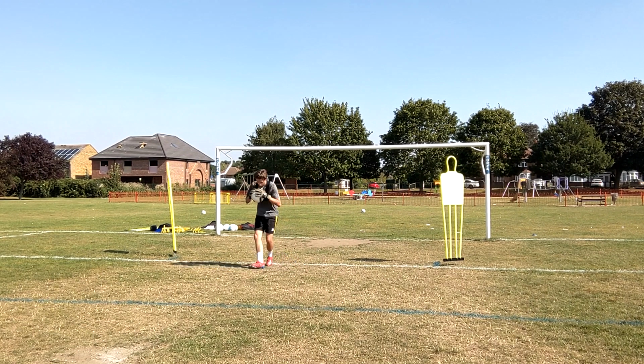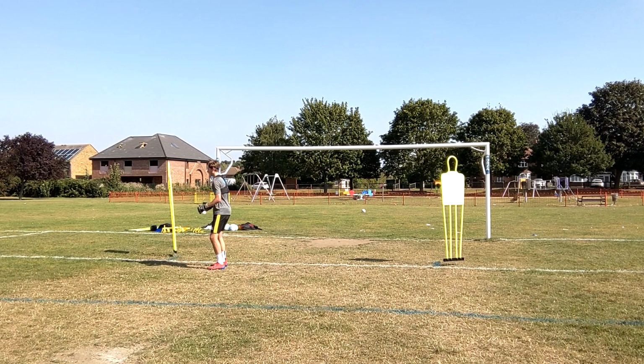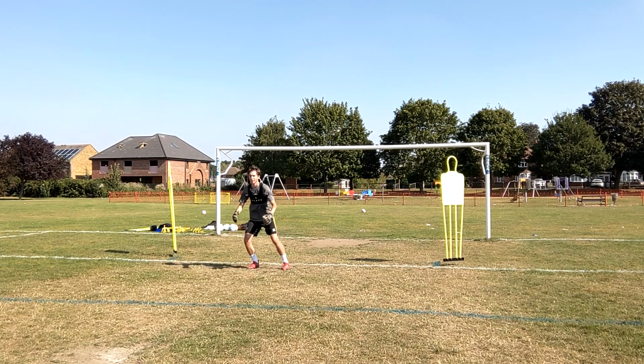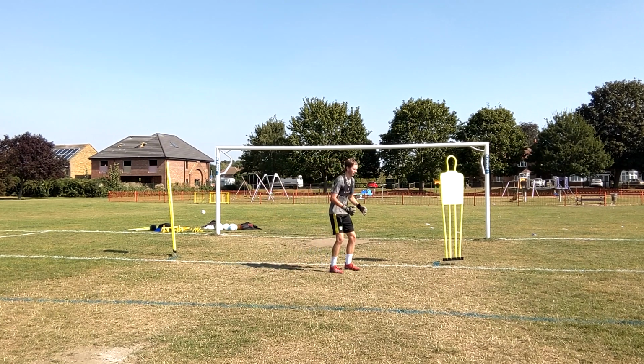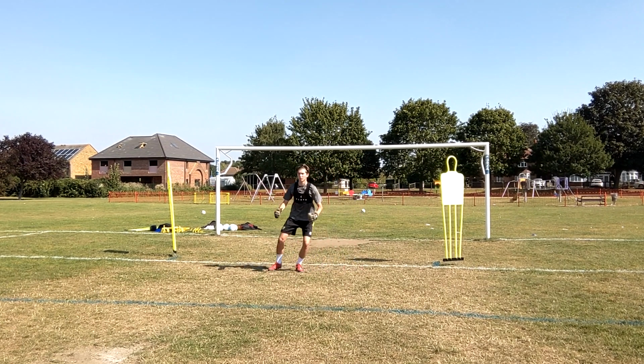So what we're really working on here is the goalkeeper's decision making. Can they make the appropriate decision according to the trajectory of the ball, the speed of the ball, the flight of the ball, the situation around them? There could be players flying about, etc. So there's lots of decision making to be made for a goalkeeper in this situation.